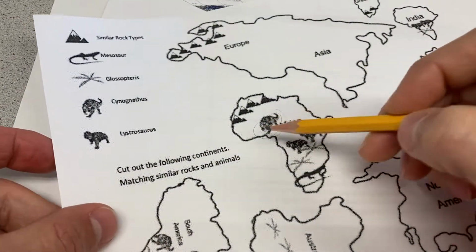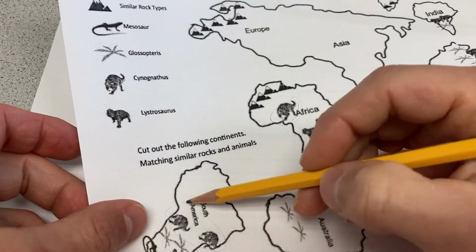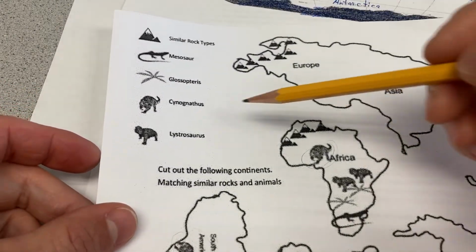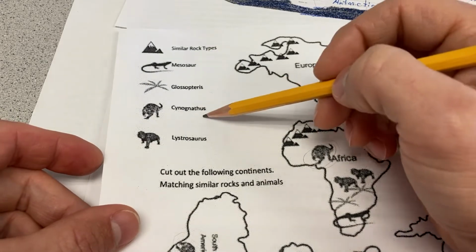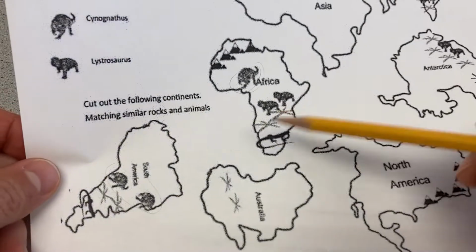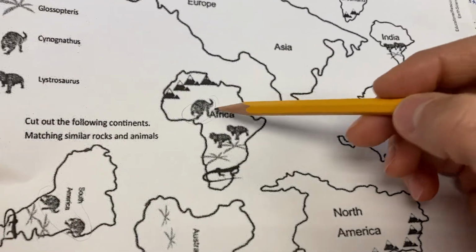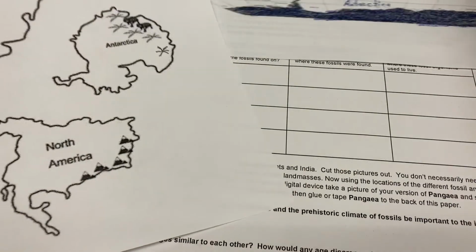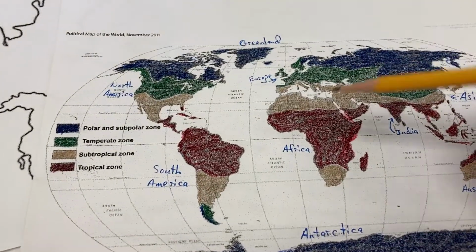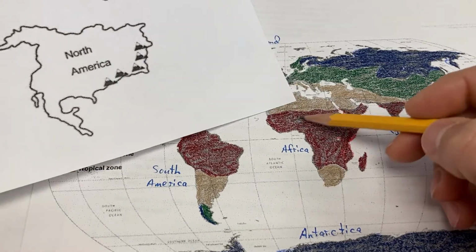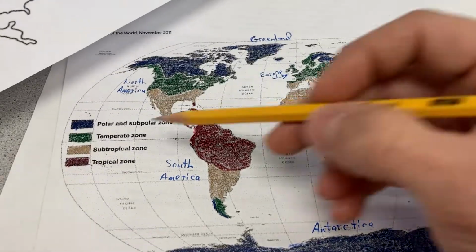This guy here, and same one is over here. Okay, so the fossil that we happen to be looking at is Cynognathus, which is this guy here, and he's only on 2 continents. So let's look at kind of where he's at here. He's kind of in the middle segment of Africa. So on my map here in Africa, he's definitely falling kind of up in this range right here, and that would put me in the tropical.